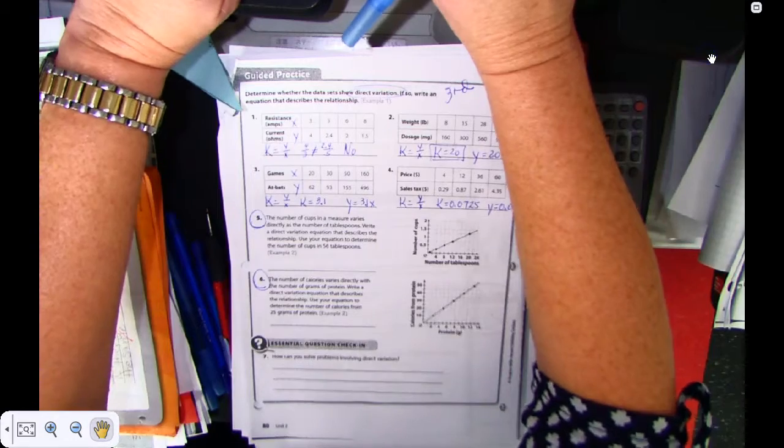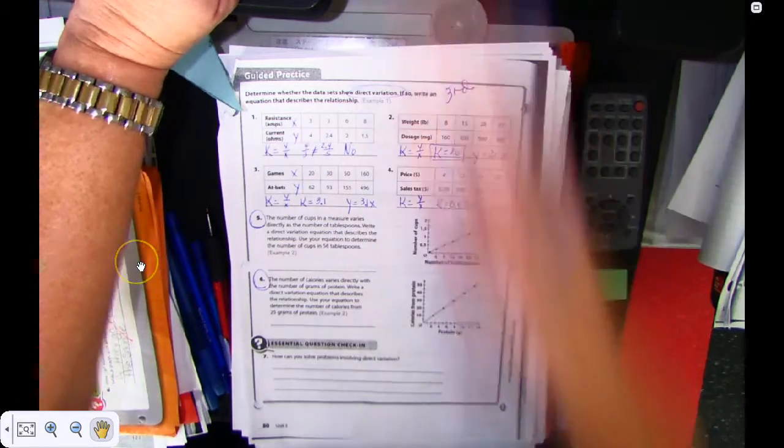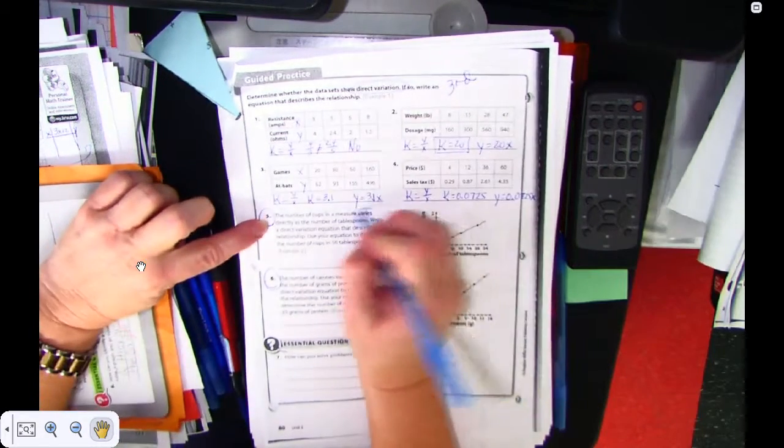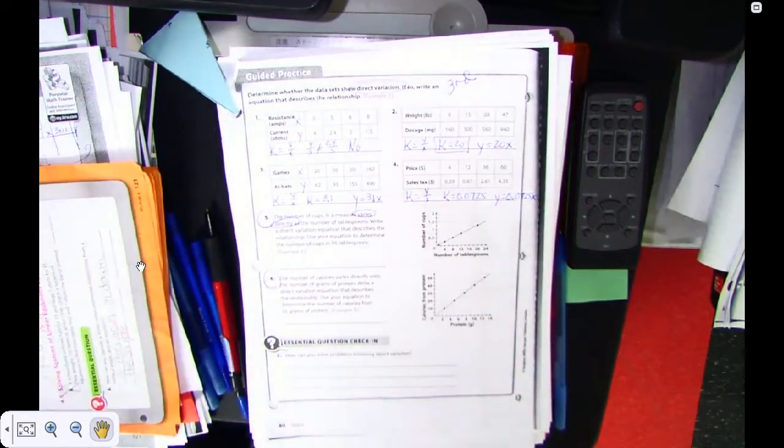Gosh, y'all see them. Okay, here we go. We're checking page 80, number 5, when it says varies directly. Was anybody absent yesterday? Oh, I'm sorry.